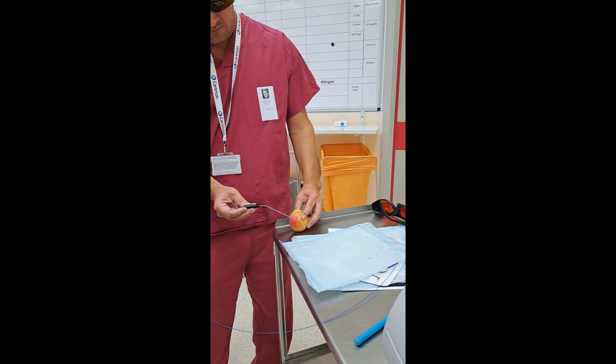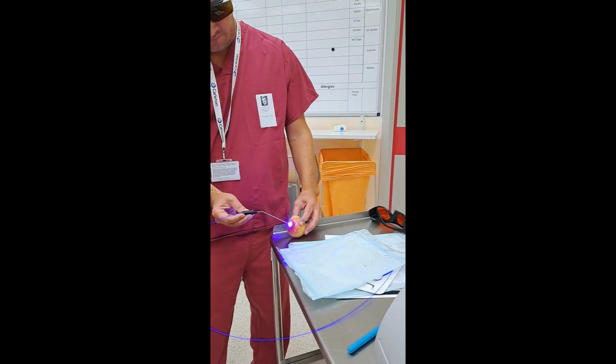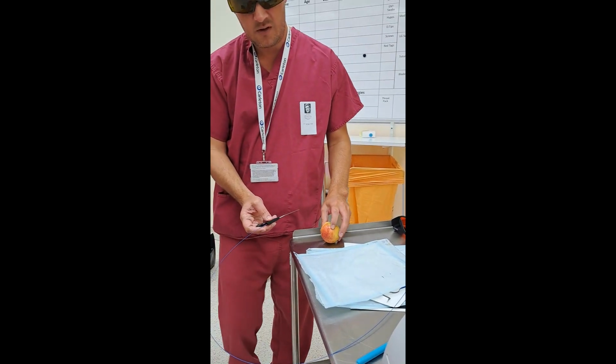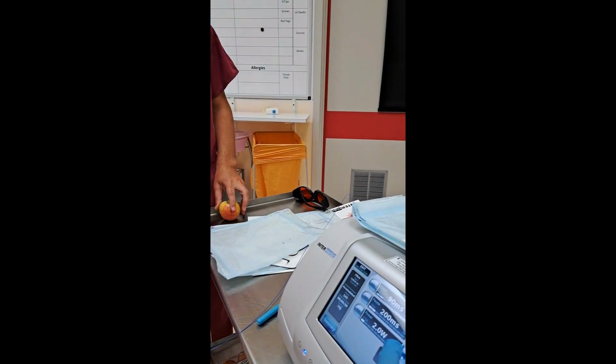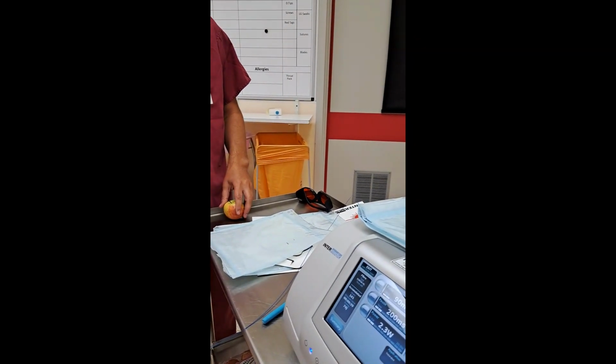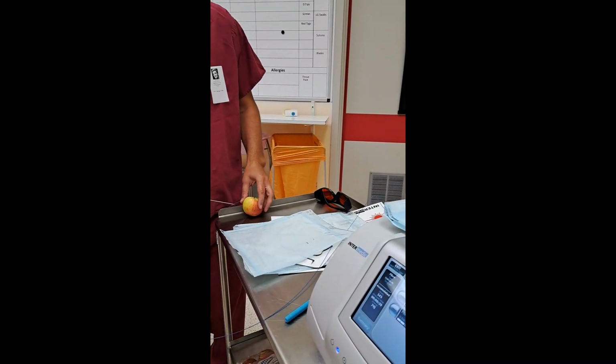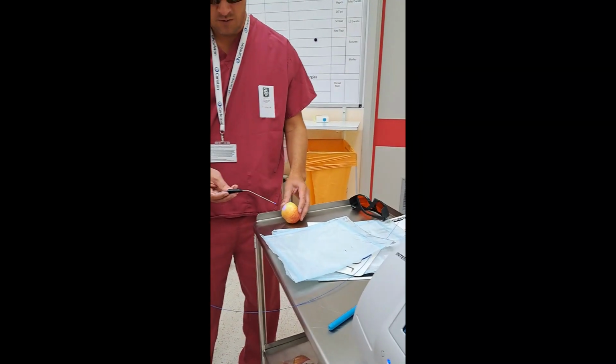So this is longer, with the low watts, but we can increase the watts a little bit. I think this machine will go up to 40 watts continuous, and 20 watts in pulsed mode.